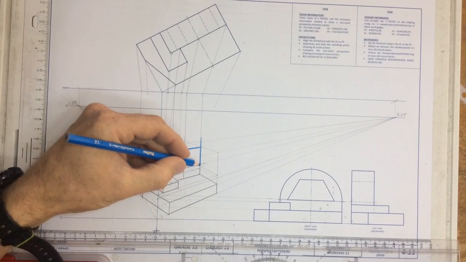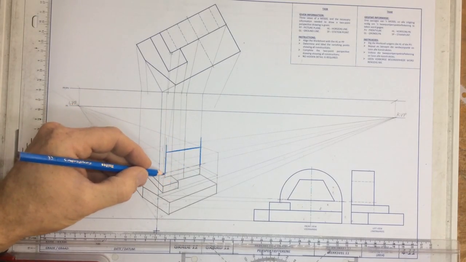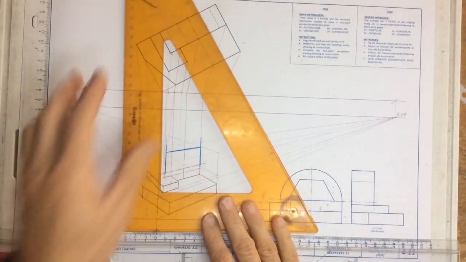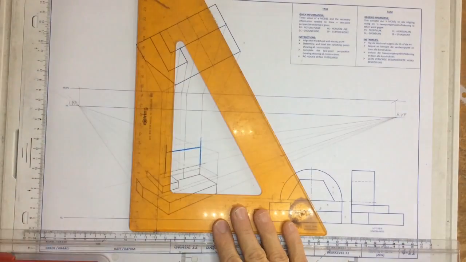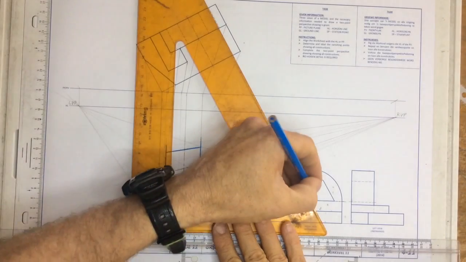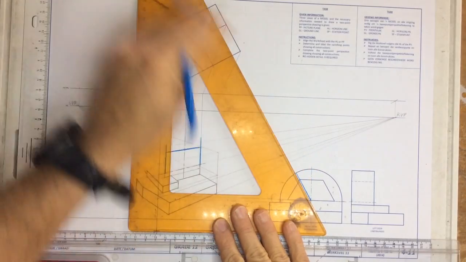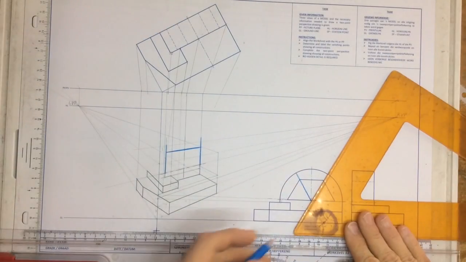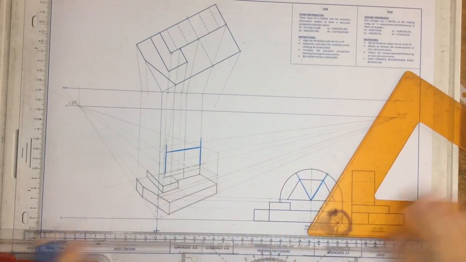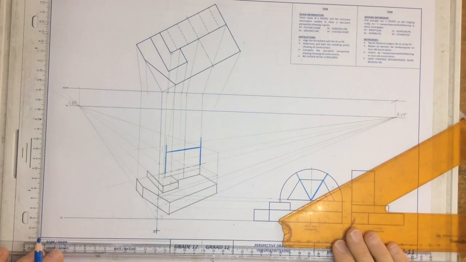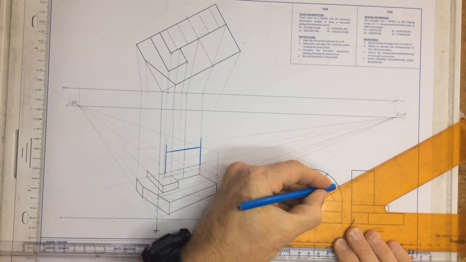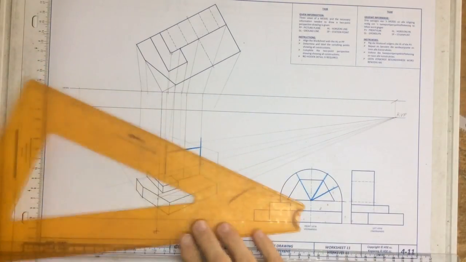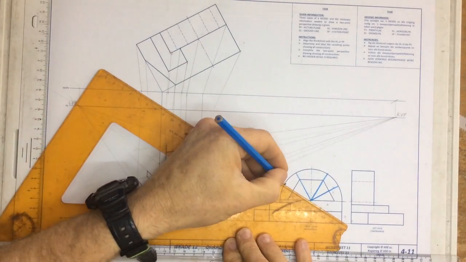Right, I need to find out the points on this arc. How am I going to do that? Well, you've all broken up circles before into 12 equal parts. So I'm just going to break this circle up into its 12 equal parts. Okay, obviously it's only a semicircle, so you only need to do how many points? 6 points.